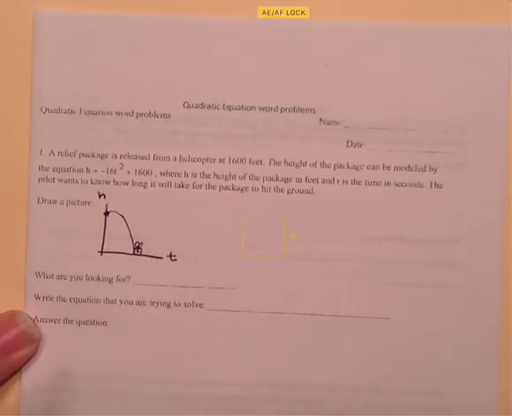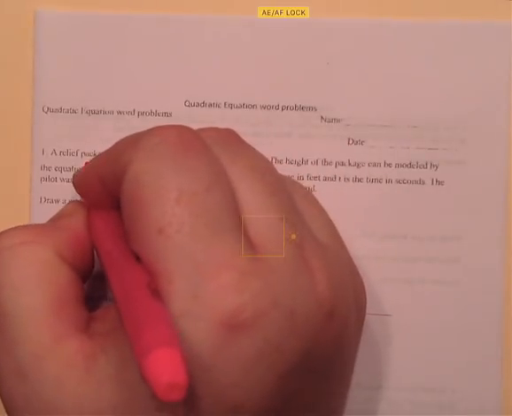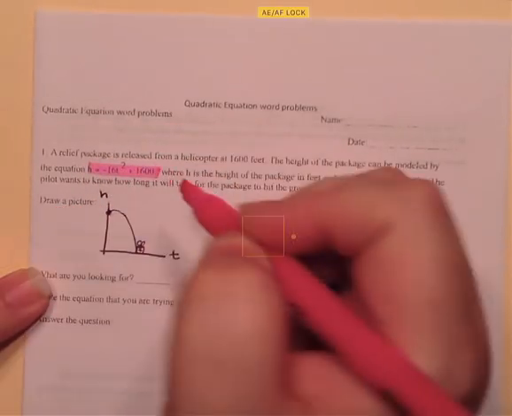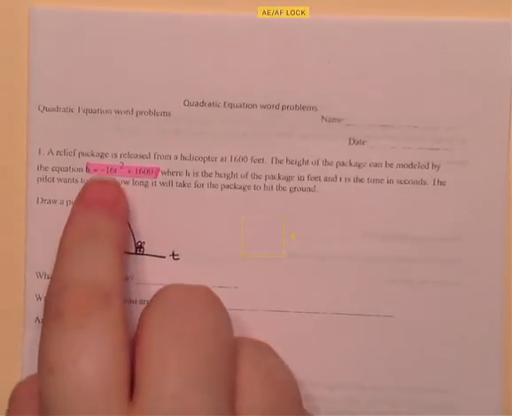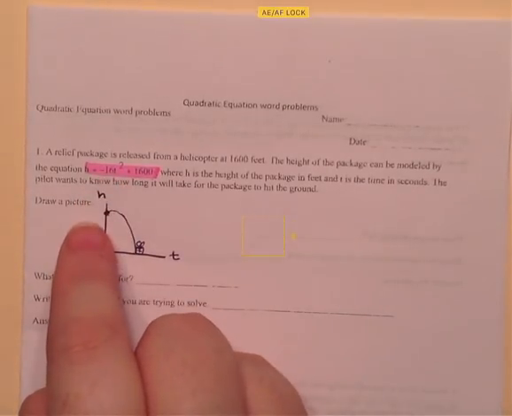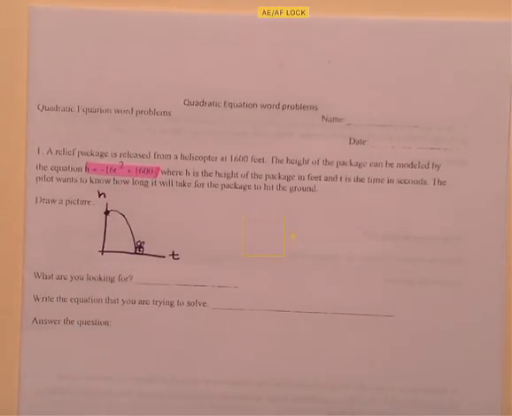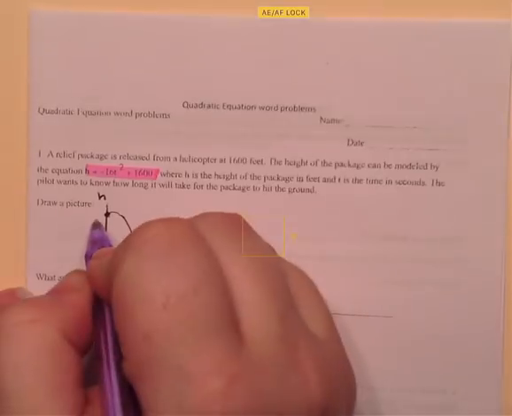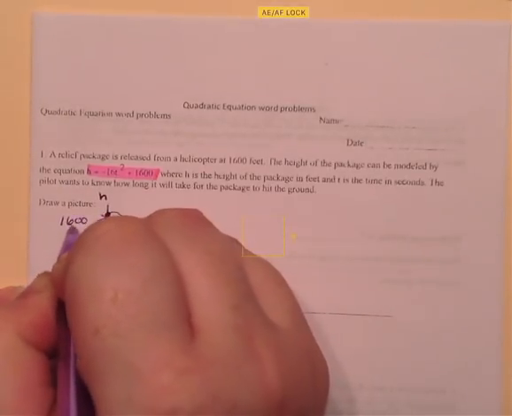I'm just going to draw a little package. So the question comes from this equation, h equals -16t squared plus 1,600. That's our actual function. The -16t squared tells us that it is coming down, and the plus 1,600 tells us that 1,600 is our y-intercept. So this right here is actually at 1,600 feet.